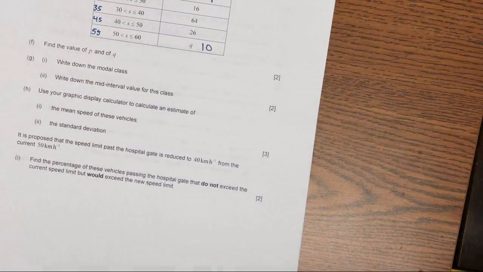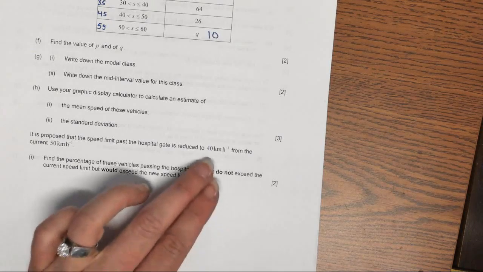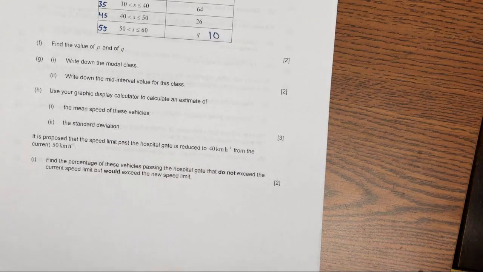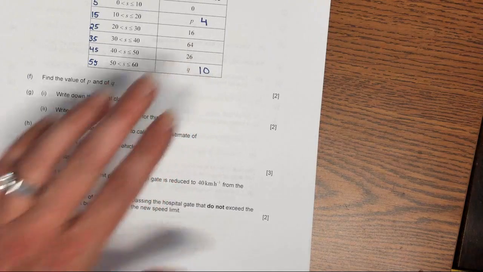Last part. It is proposed that the speed limit past the hospital gate is reduced to 40 from the current 50. Find the percentage of these vehicles passing the hospital gate that do not exceed the current speed limit, but would exceed the new speed limit. So remember, we had 10 cars that were already exceeding it. We just need to look at the ones that are going between 40 and 50, because now they get that ticket. So between 40 and 50 is 26 cars.